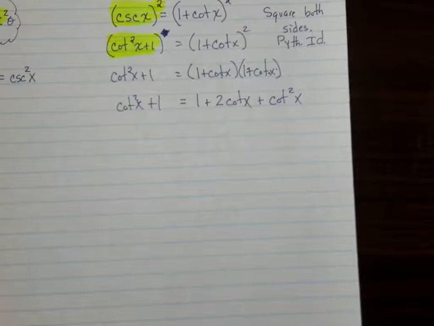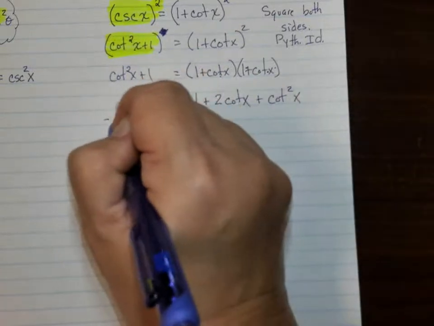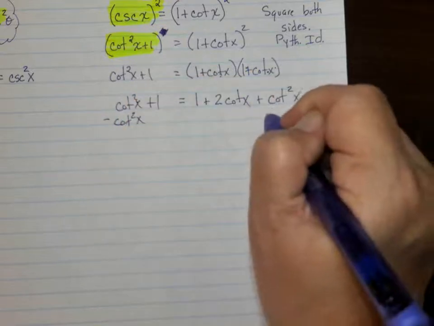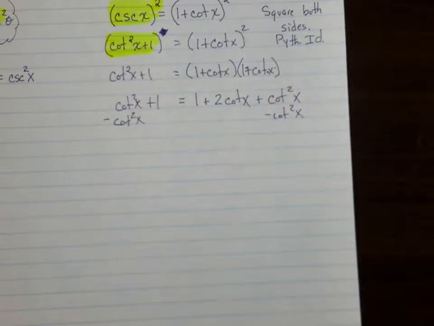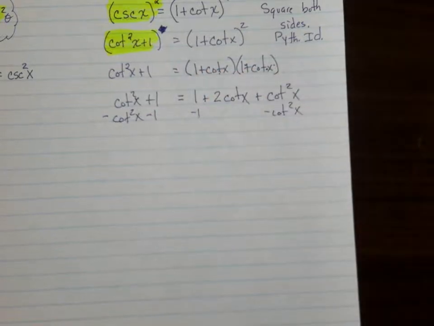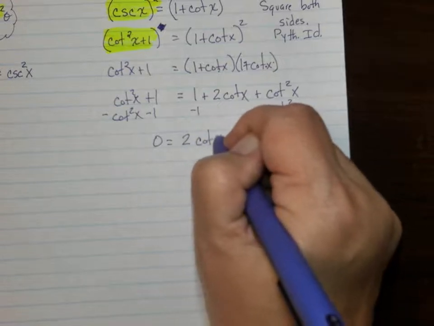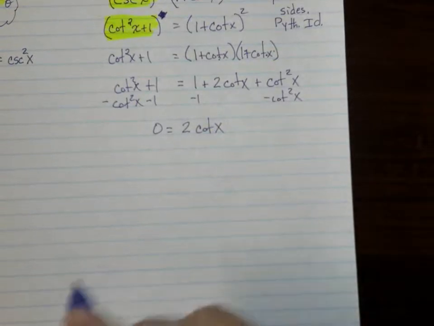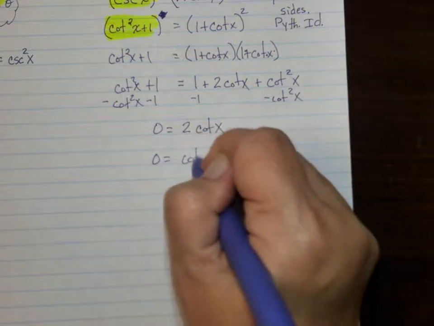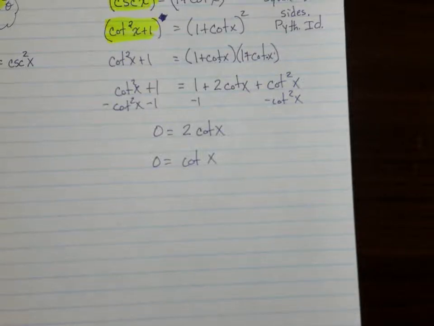Alright, now we're just going to do some algebra. I'm going to subtract cotangent squared x from both sides. And then at the same time, I'm going to subtract 1 from both sides. And I'm going to have 0 equals 2 times cotangent of x. I'll divide by 2 and I'll have 0 equals cotangent of x. And then this is where it will be very handy to grab that chart that we made last block.